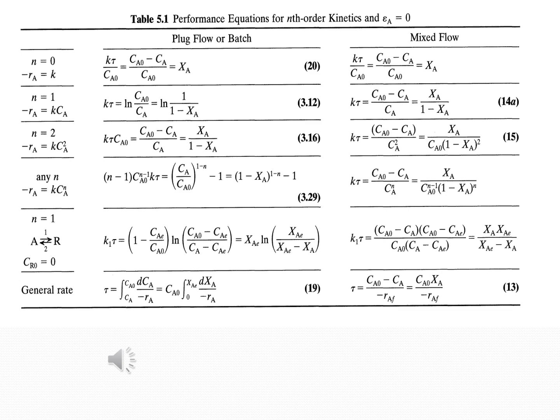For example, you have nth order and minus rA is equal to k. Zero order reaction, then n equals 1 is a first order reaction, and n equals 2 a second order reaction, and any n. These are for the irreversible reaction, and then for the reversible reaction also the expression is given, and the general rate.